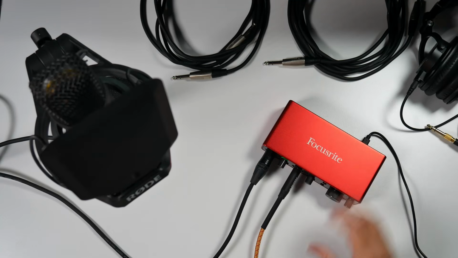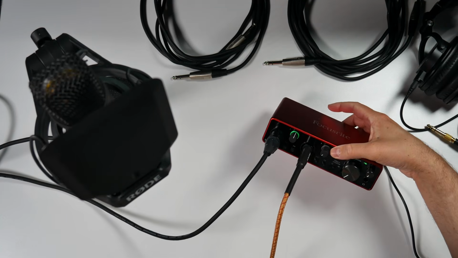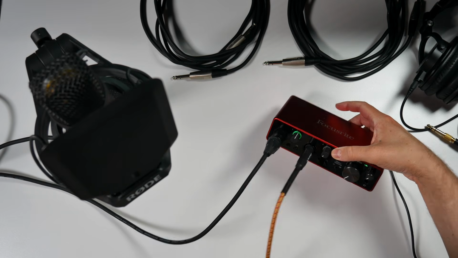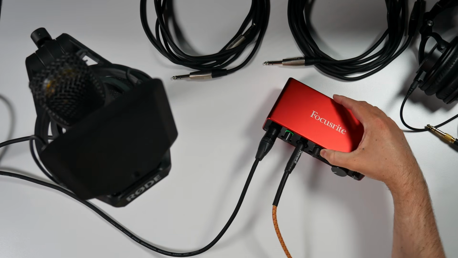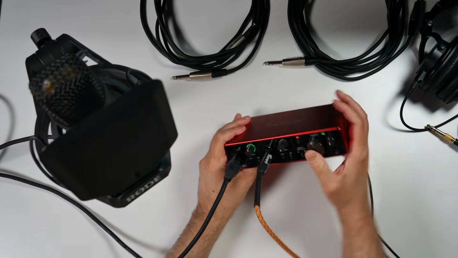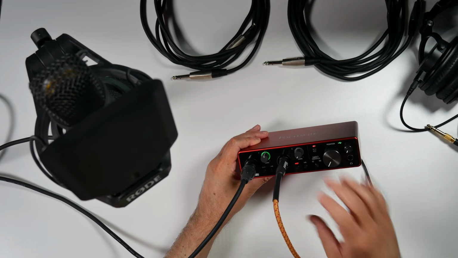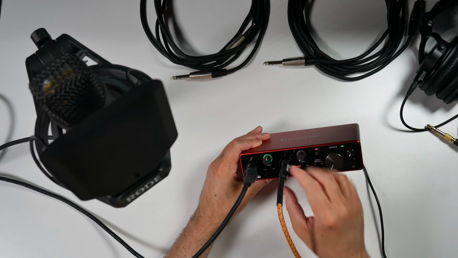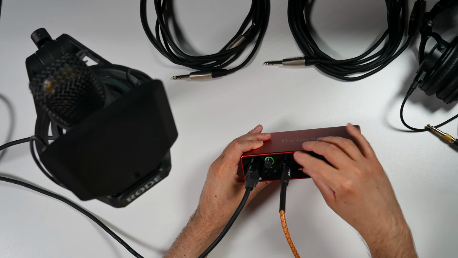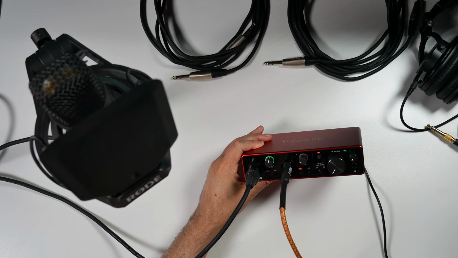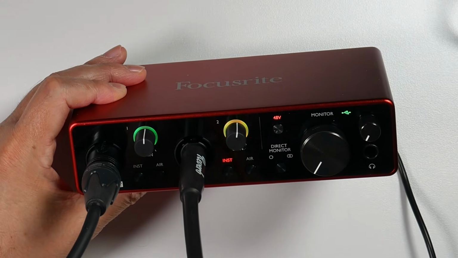What I can do is just plug this directly into the guitar. So if you look at the front of it here, when I play the note, you don't see anything, right? But what I need to do is actually push this button. This is the instrument button. So once I press that button, it's going to change the impedance of this to high Z. And then I can turn up the gain. All right, now you can see it starting to glow green.